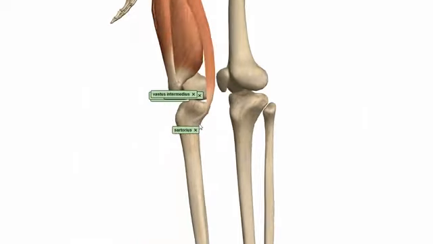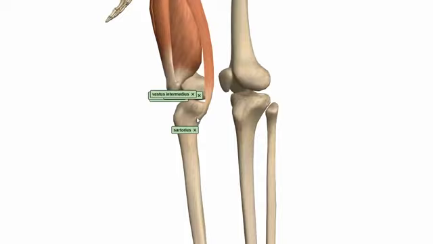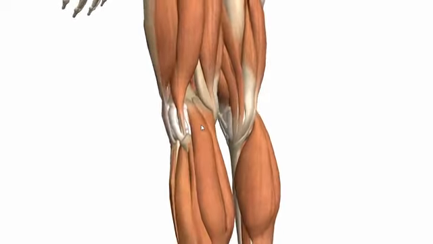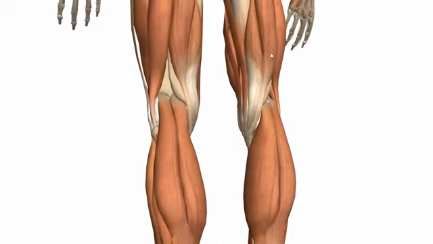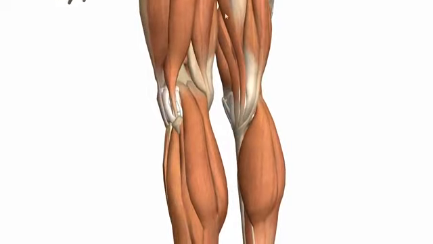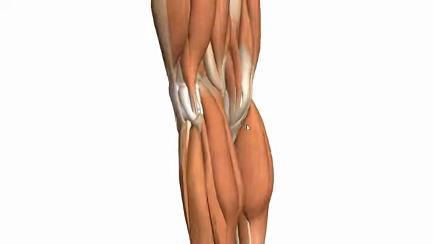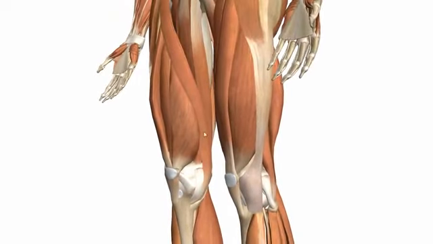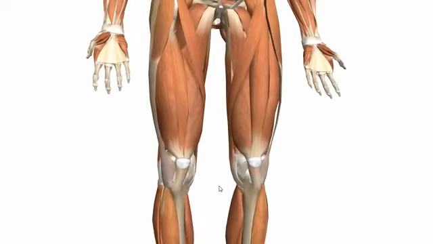The insertion point here is just anterior to the insertion point of the gracilis and the semitendinosus muscle. You can see the hamstring muscle here, and the gracilis, and they insert just behind the insertion point of the sartorius muscle. So that's the sartorius.